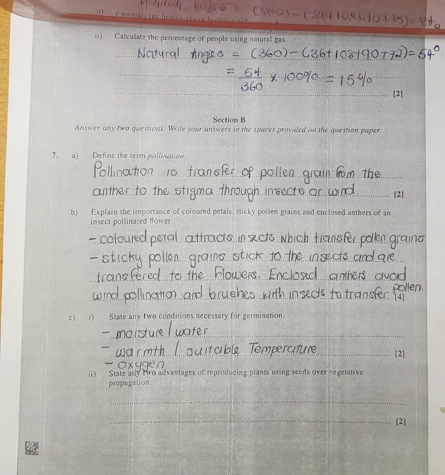So the first advantage of reproducing using seeds is that it provides genetic variation. When using seeds, it is also known as sexual reproduction in plants. It is going to provide genetic variation since we are using two different parents to produce a new plant. And then vegetative propagation is the same as asexual reproduction.